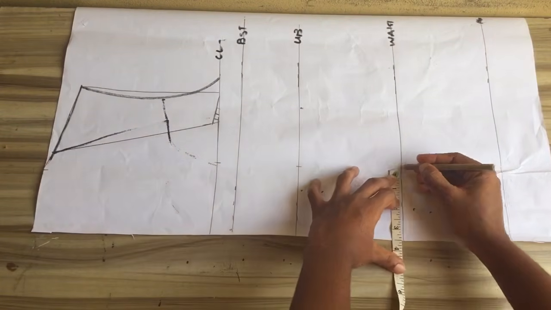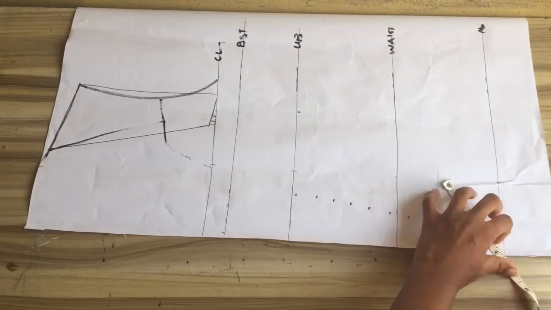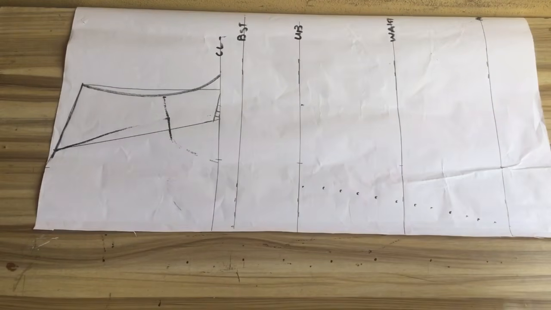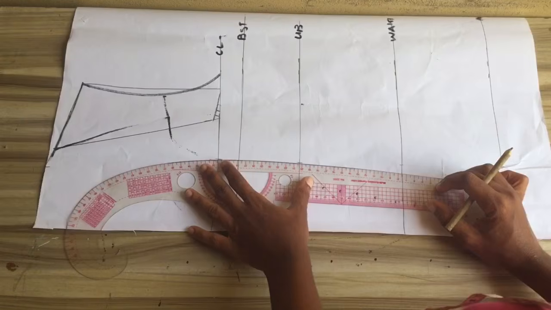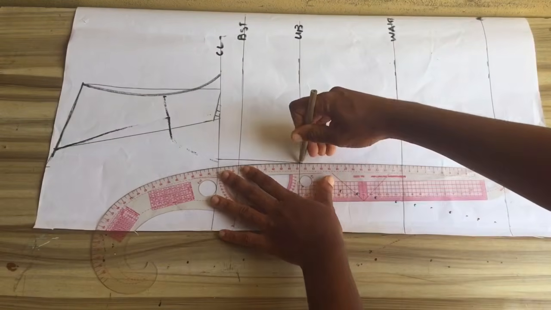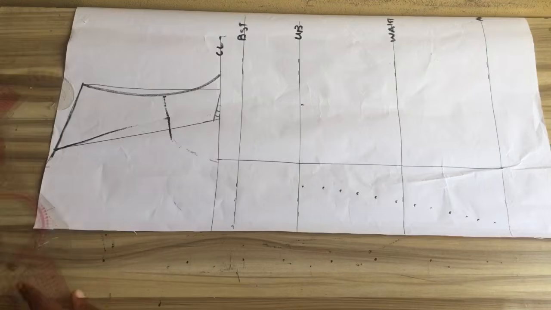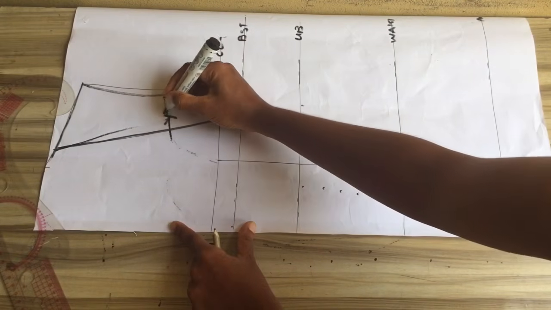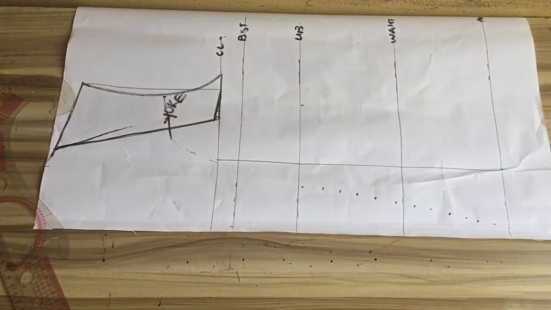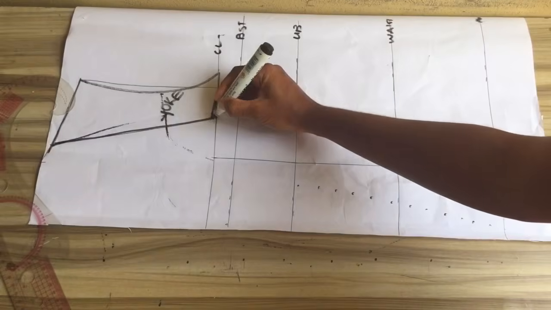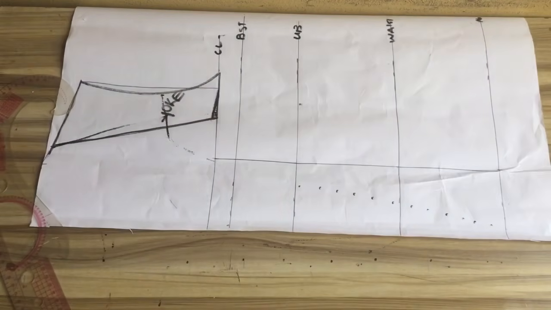So next, I'm going to mark my nipple to nipple divided by 2, just like we did at the front. And I'm going to place my ruler and I'll connect all those dots on those points. So next, I'm just going to go ahead to use my marker to outline this and label my yoke. So now we are going to go ahead to mark our darts.